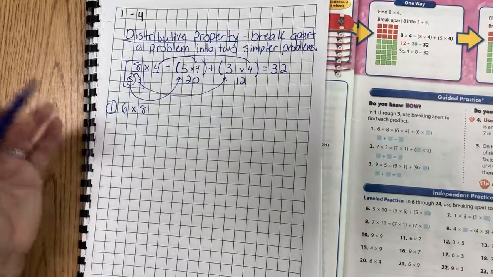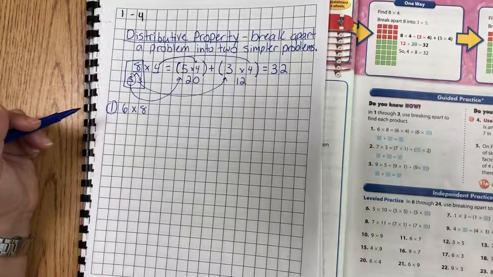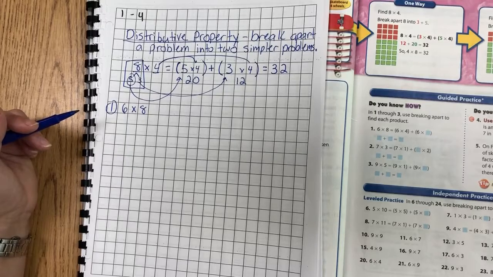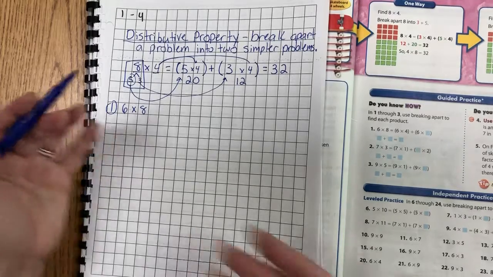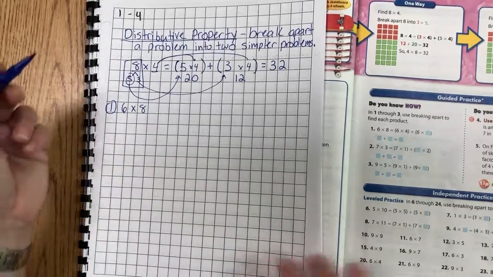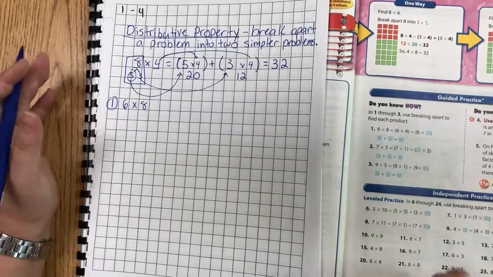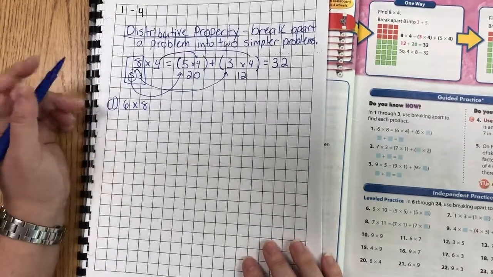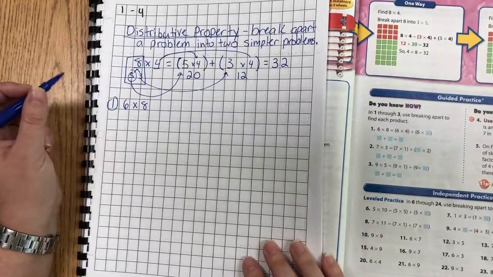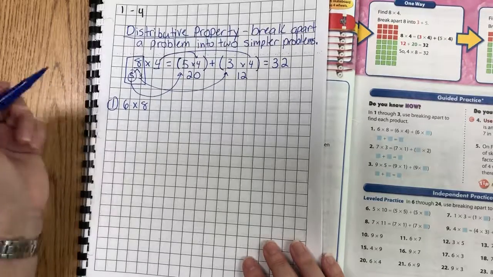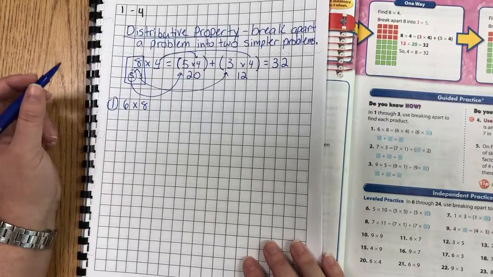So I'm looking at this and I'm struggling with it. I can't just bring it up off the top of my head. I don't have a math brain where I can look into the sky and numbers appear and I have the answer. Some people do. I don't. So I have these tricks that help me. I see 6 times 8. I'm going to decide which number I want to break apart and which number is going to stay the same. Once I decide that, then I set myself up.